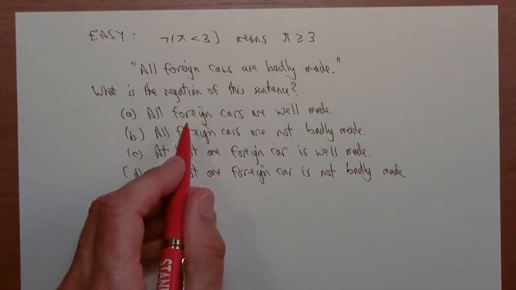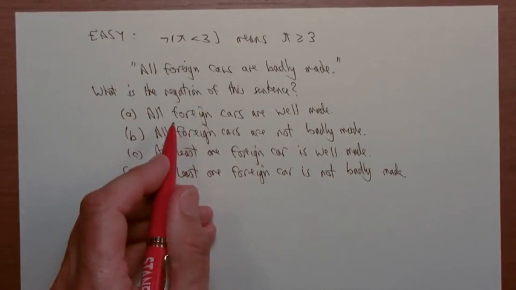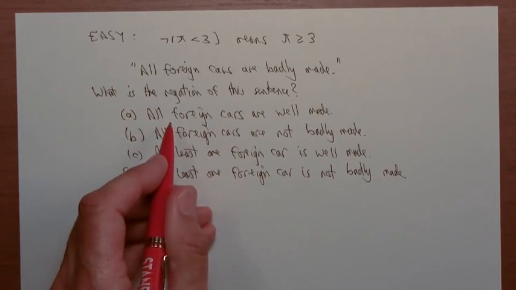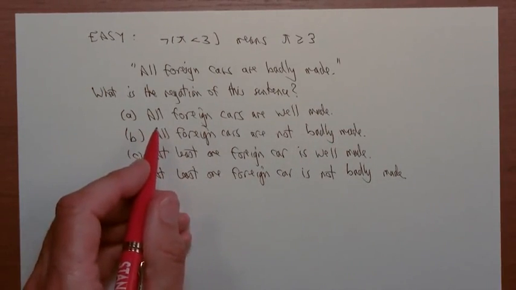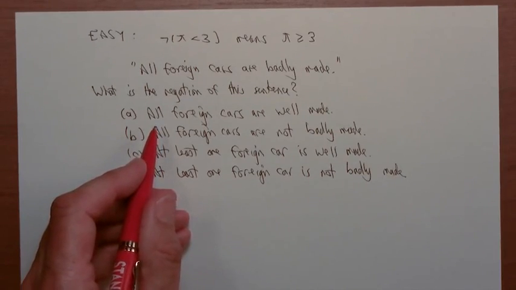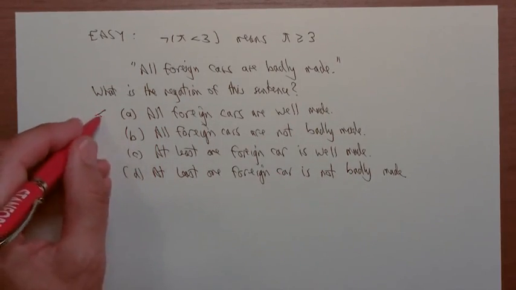A is actually a very common one for beginners to pick. I've been teaching this material for many years now. It's one of the examples I've always given. It's in the textbook I've written for this course and in a previous textbook I've written. And this one is a common answer that I often get. But if you think about what the sentence really means, it's obviously not this one. This is not the negation.